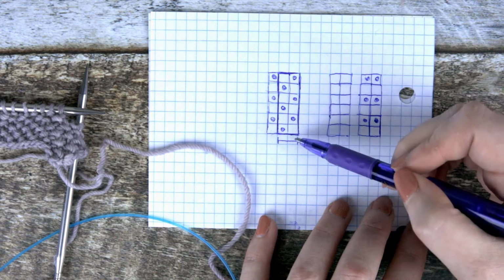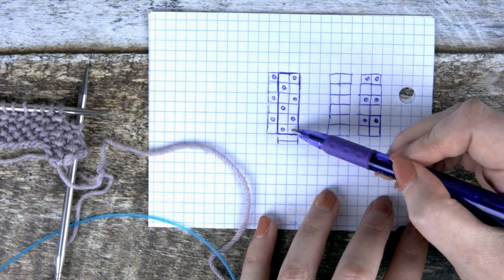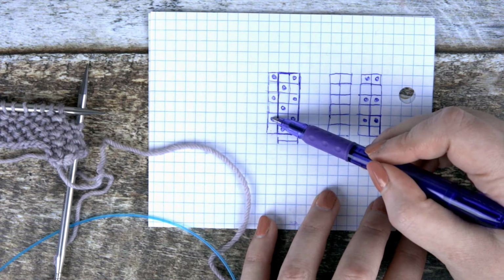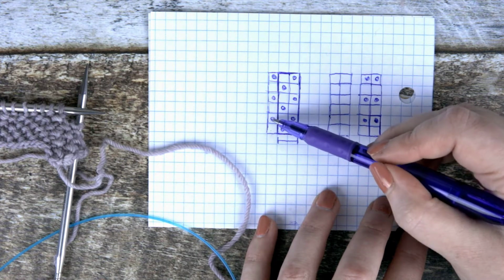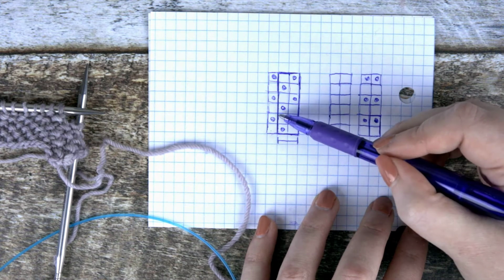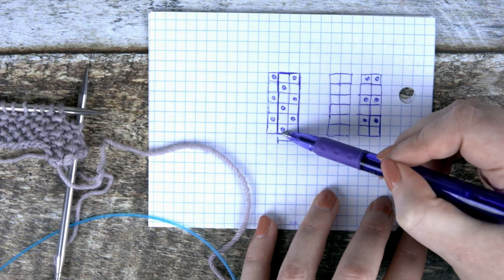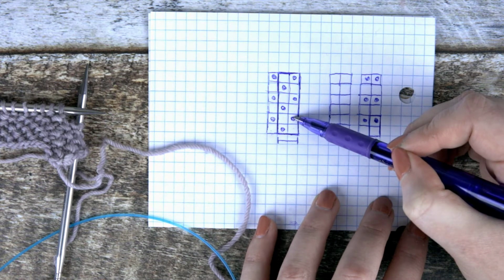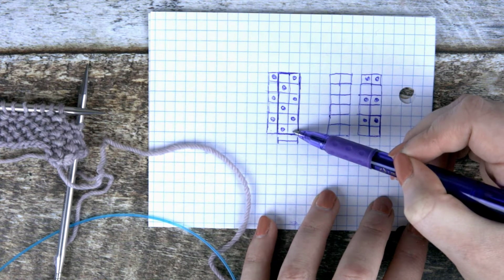If we're working flat, we're on the right side going knit, purl, knit, and then on the wrong side, we're going knit, purl, knit. So we're knitting into what looks like a purl stitch on the wrong side. We're purling in what looks like a knit stitch on the wrong side, and we're knitting into what looks like a purl stitch on the wrong side.